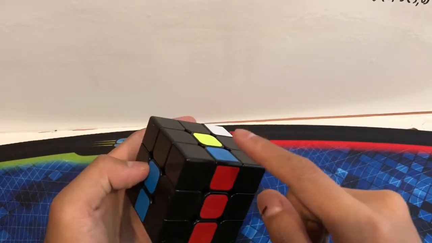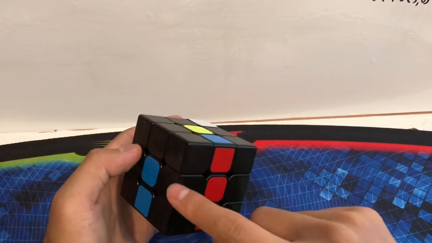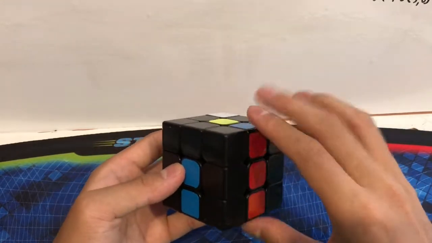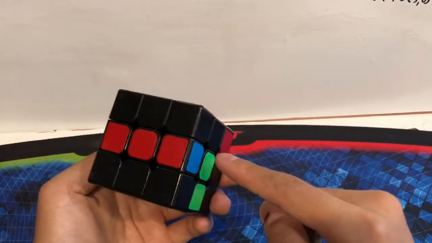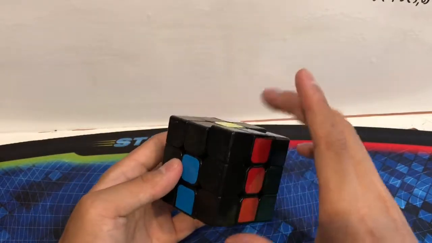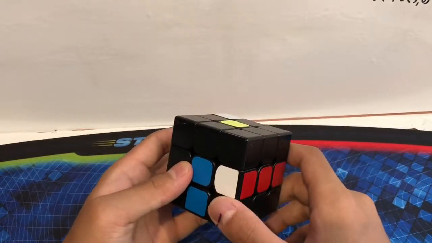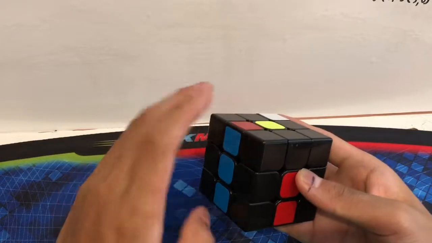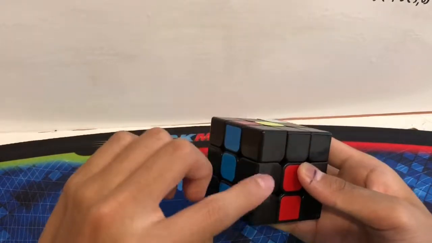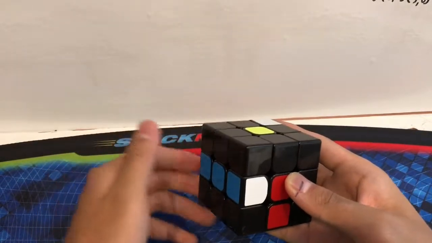Once you have these two paired, you want to look and see what slot this is going in. This is the blue and red piece, so it's going to go in this slot. So what you want to do is do an R move to move this edge away from the slot. This is the slot, so you want to move the edge away from it. Now, if the edge is blue, like this, and red was on top, then again, you want to move it away from the slot it needs to go into, like that.